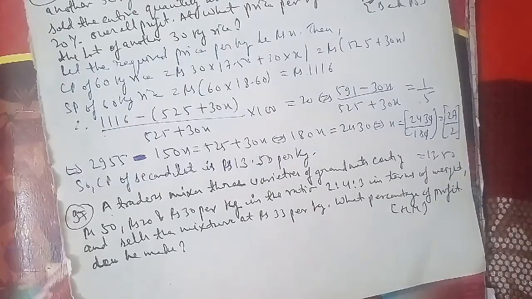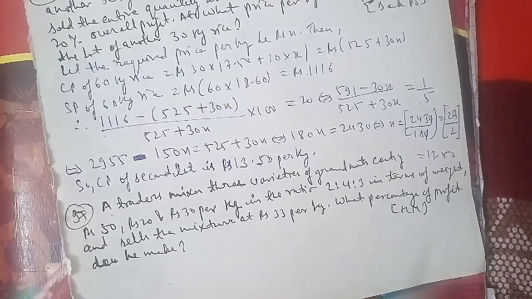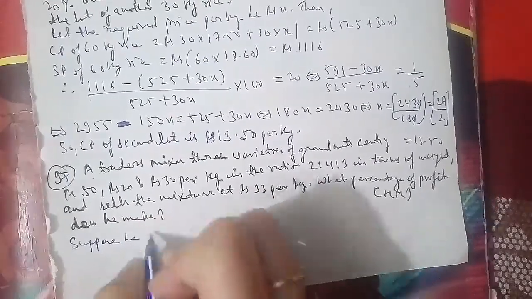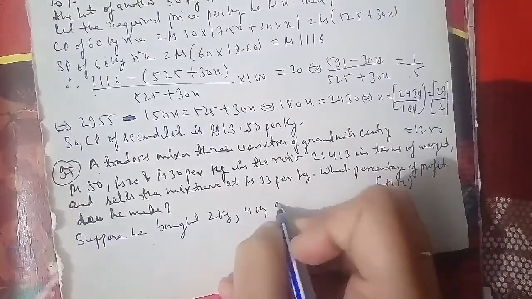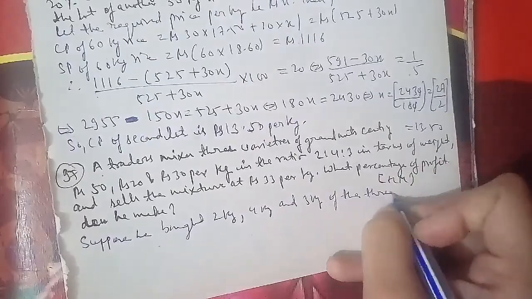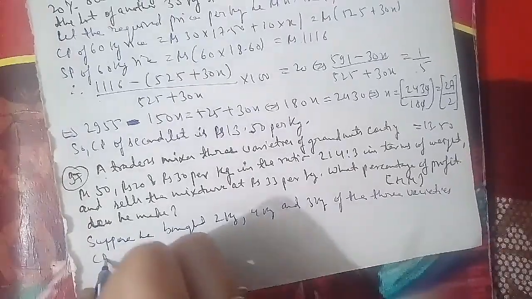We find it out. Suppose he bought 2 kg, 4 kg and 3 kg of the three varieties. Cost price of 9 kg equals rupees 2 into 50 plus 4 into 20 plus 3 into 30, equals rupees 270.